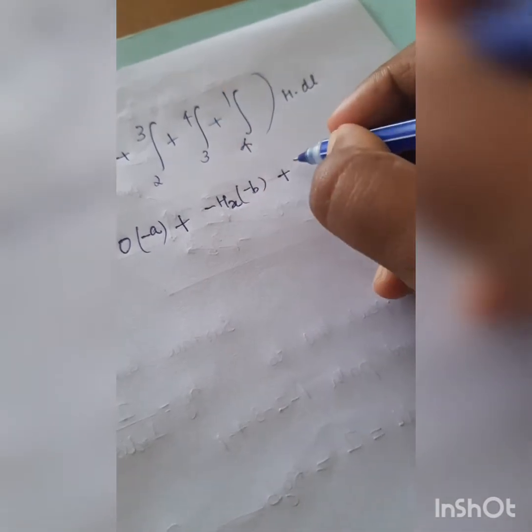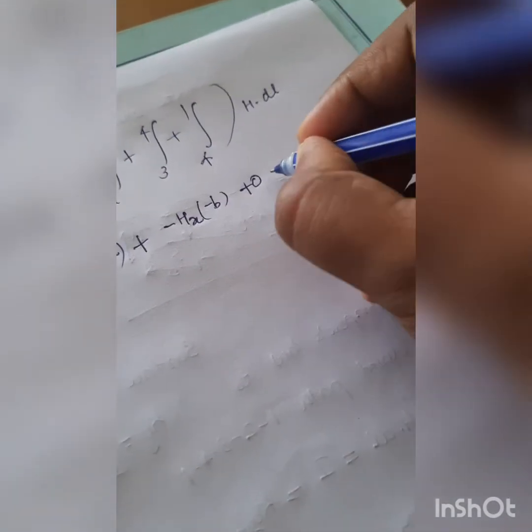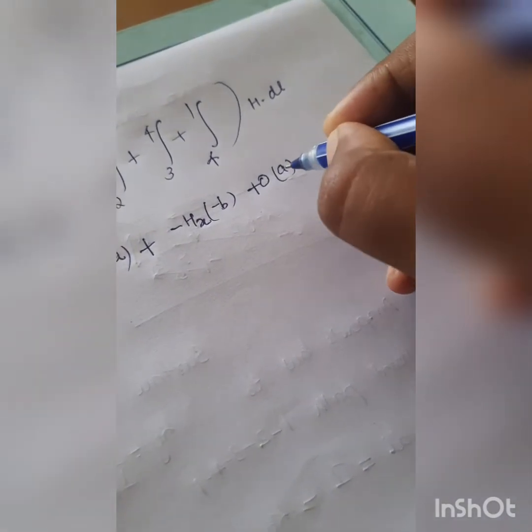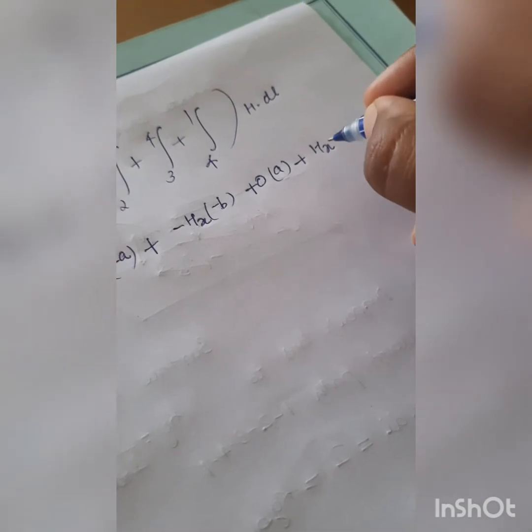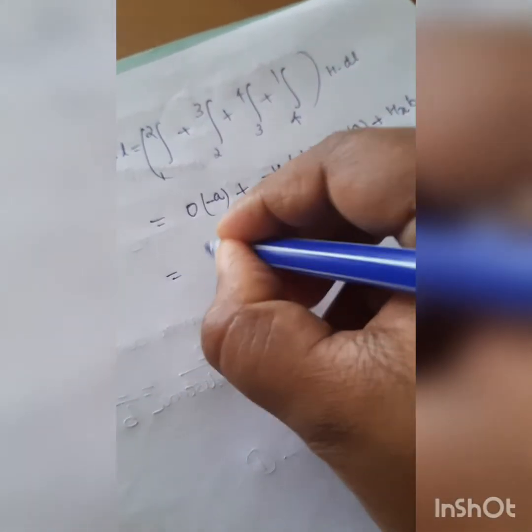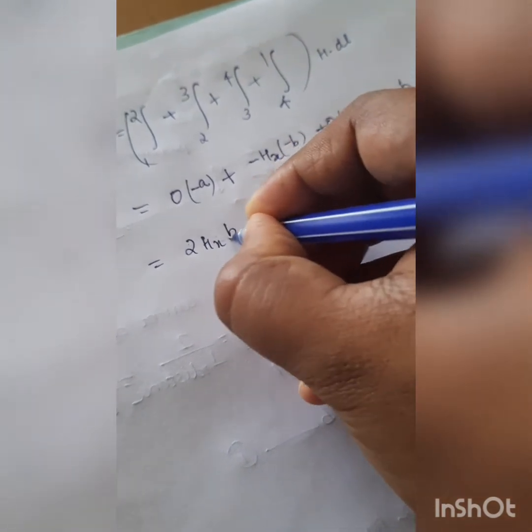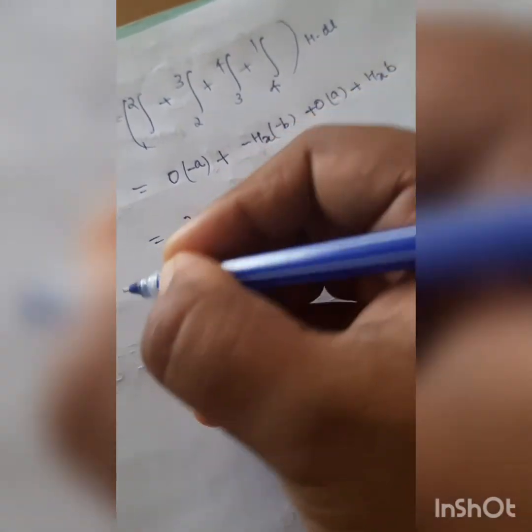From 3 to 4 again the Hz component is 0, and dl is a. From 4 to 1 it is positive Hx, and the distance is b. So this becomes 2 Hx into b. Keep it as equation number 3.